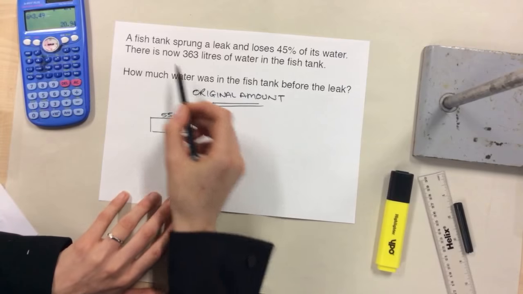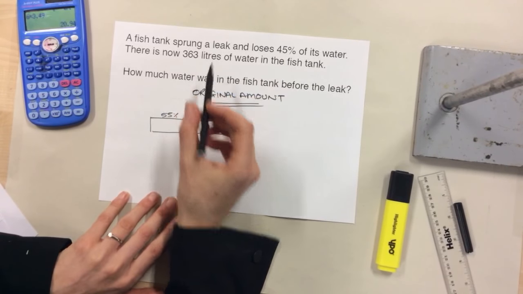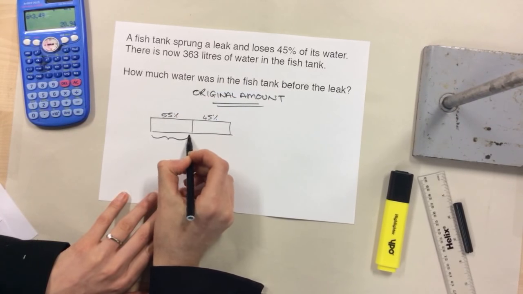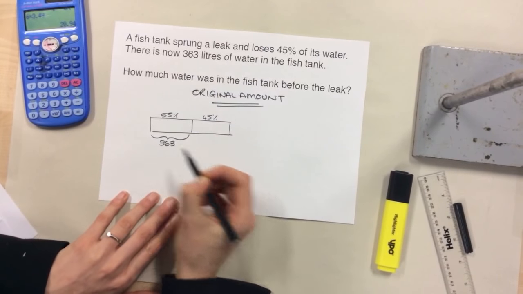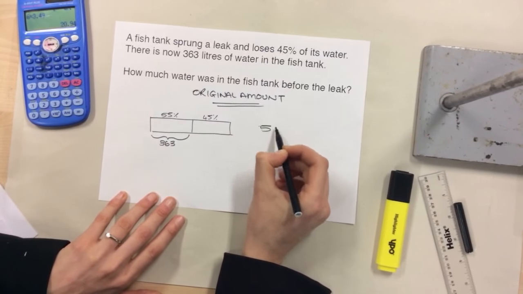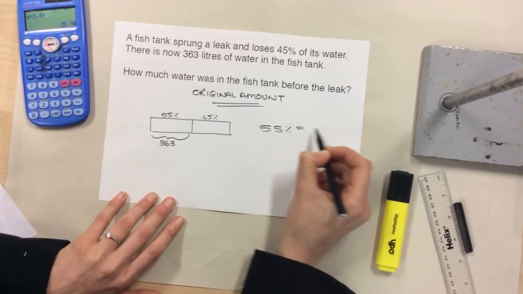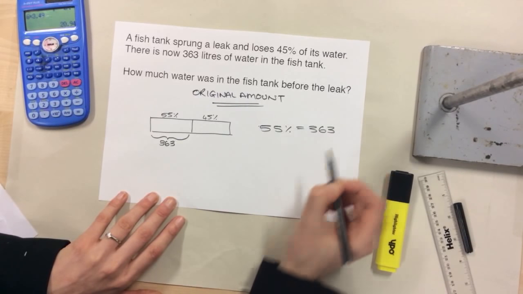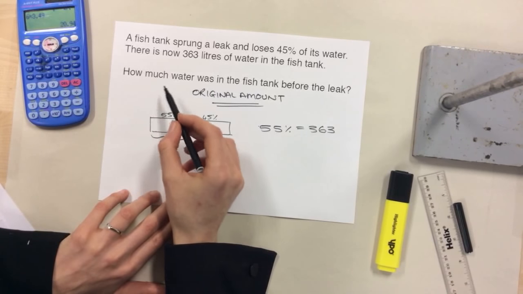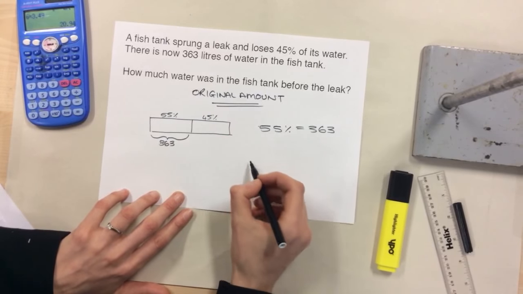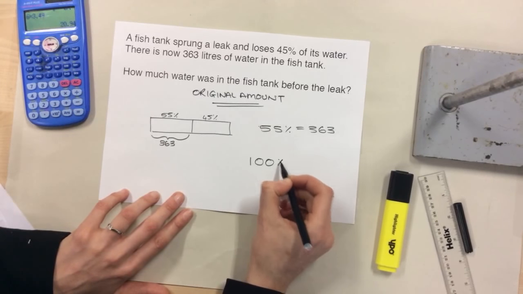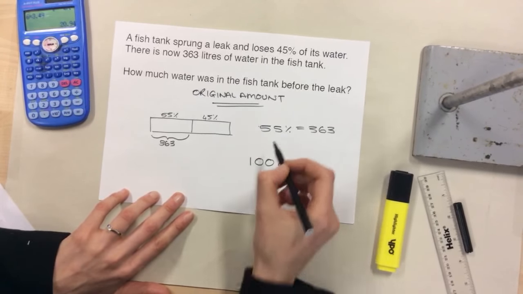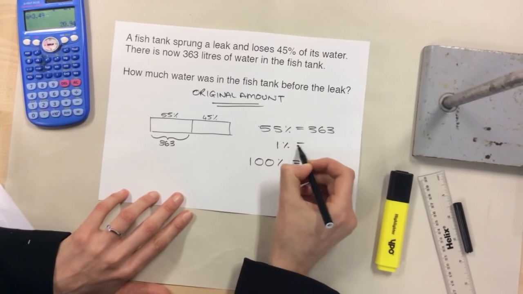Okay, and that 55% represents 363 litres of water. So this line of working is really important. So 55% represents 363 litres. Okay, we want to know the original amount, so I want to get back to 100%. Now, there's various ways you can do this. What I'm going to do is I'm going to find what 1% is.